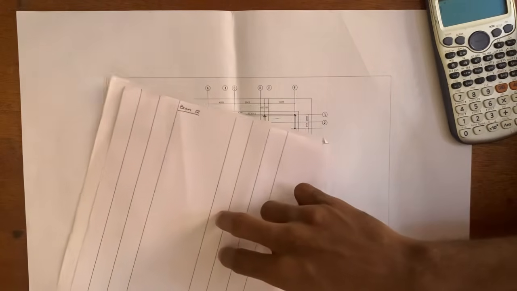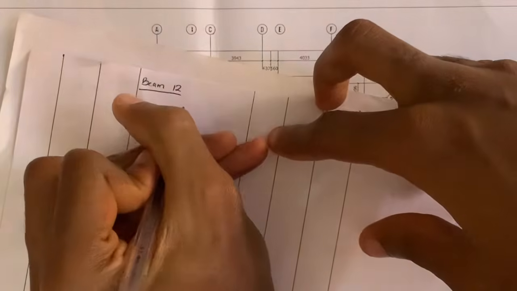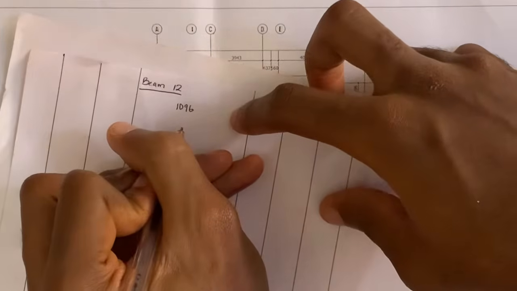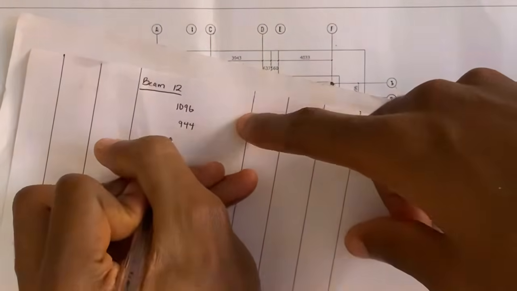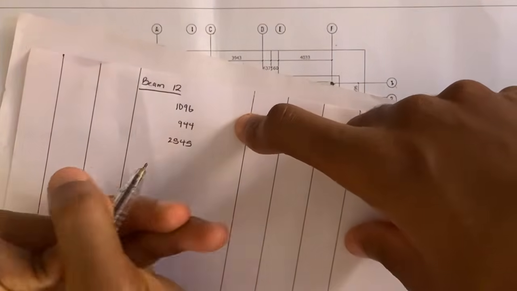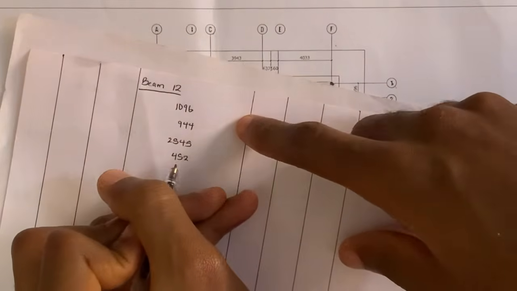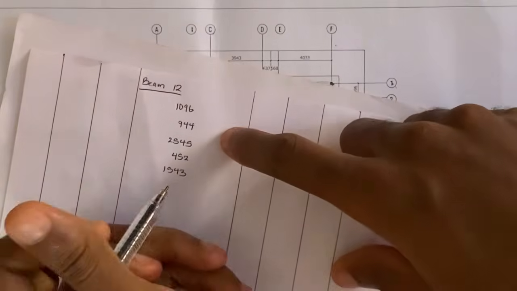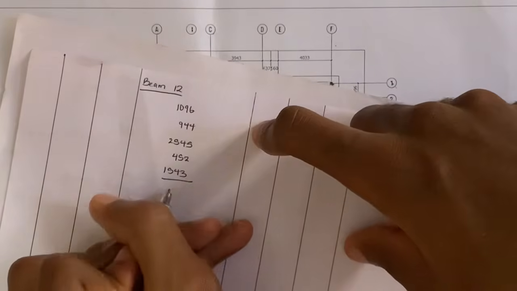So we're going to be adding 1,096, 944, 2,545, 452, 1,543. So when you add everything together, you're going to be having a total of 6,580.